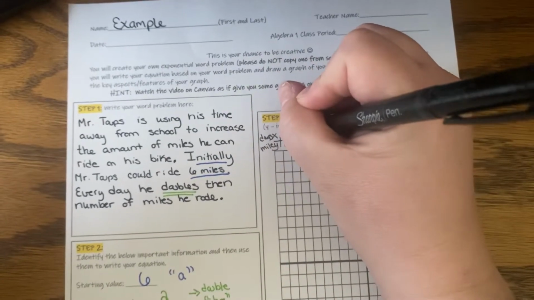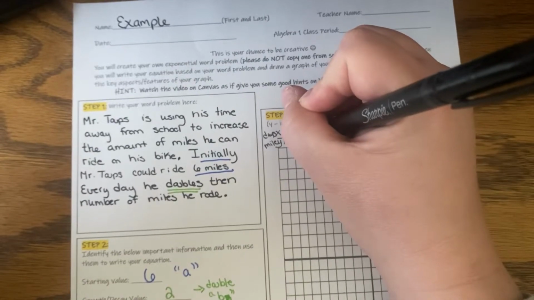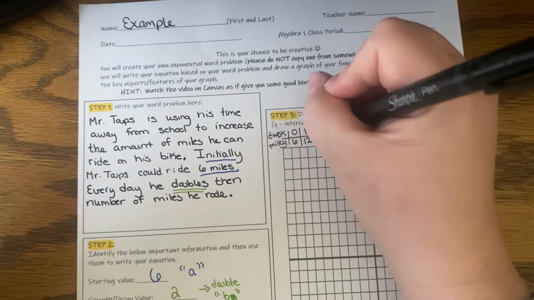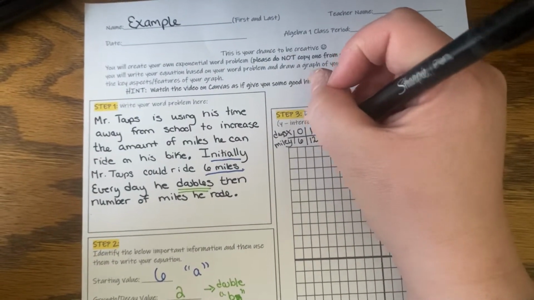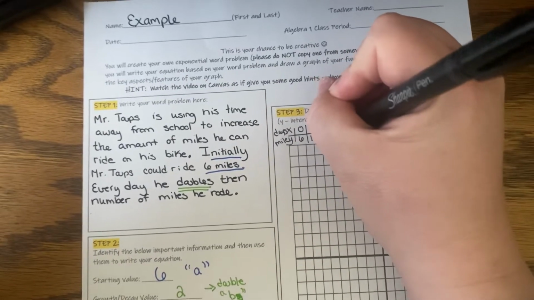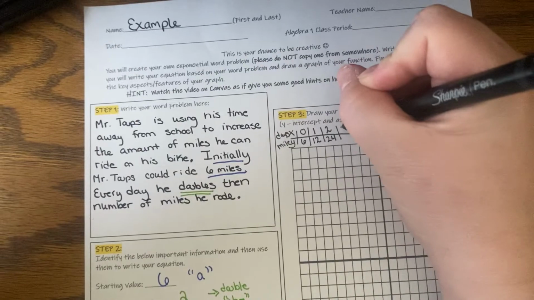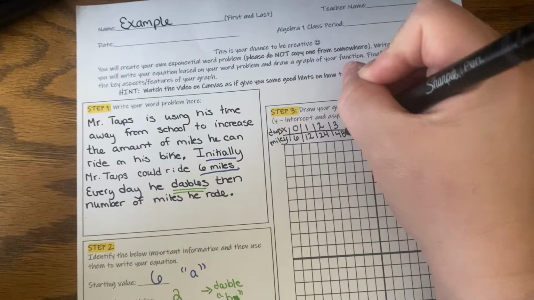On day 1, he then doubles it, so 6 times 2 is 12. On day 2, he's going to double that. He's going to multiply the 12 by 2 and get 24. And then on day 3, he's going to multiply the 24 by 2 and get 48.